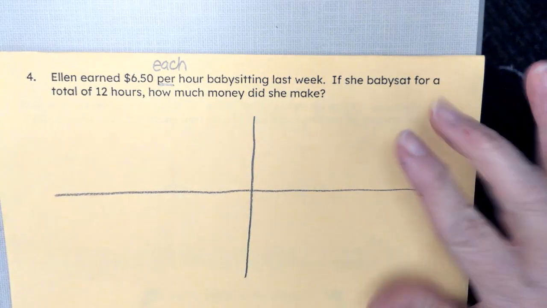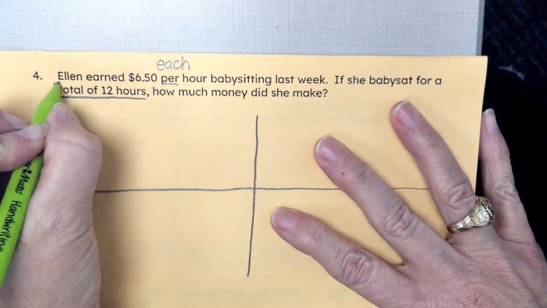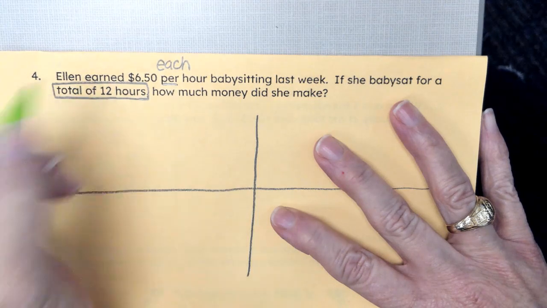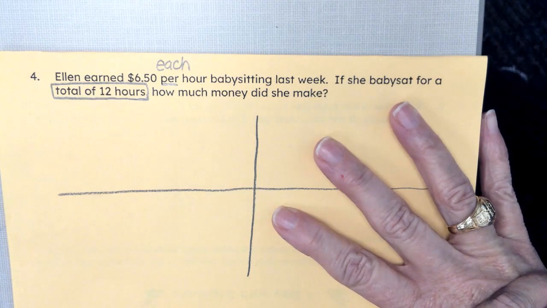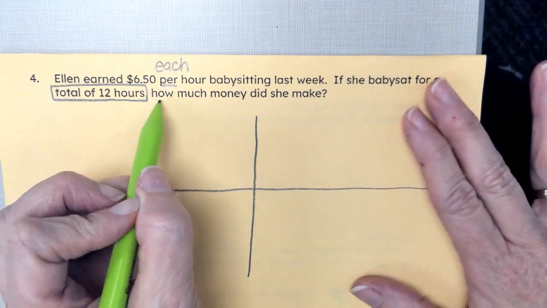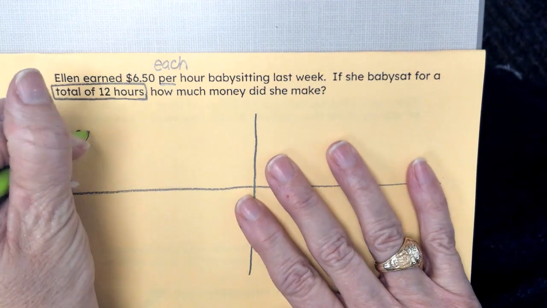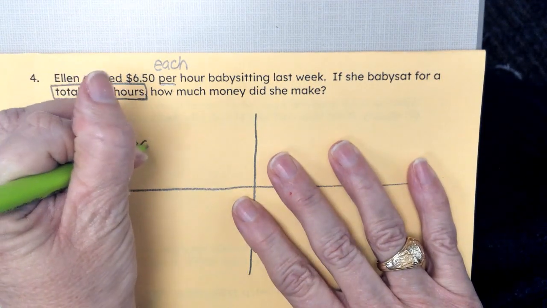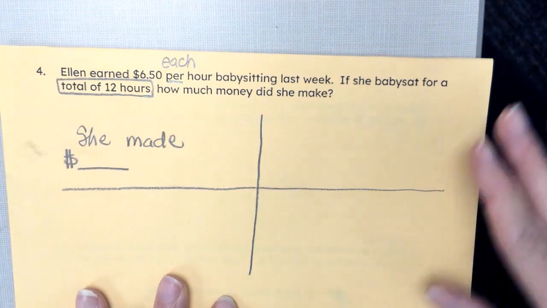If she babysat for a total of 12 hours, so it's telling me that she babysat for 12 hours, how much did she make? Sounds like I'm going to want to find out the total amount that she made. Okay, so let's start with this. How much money did she make? And I'm going to answer that by saying she made blank. And I'm going to put my dollar sign there.